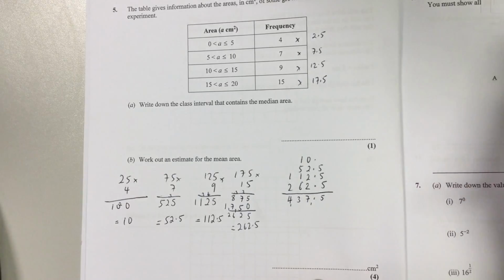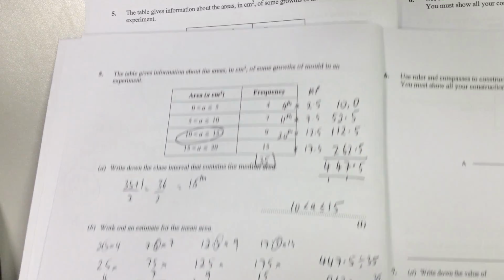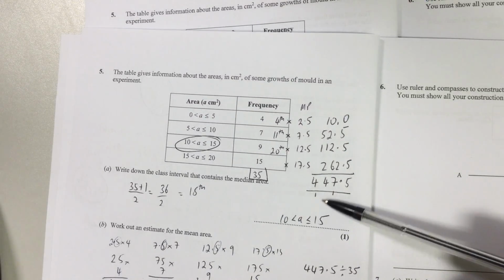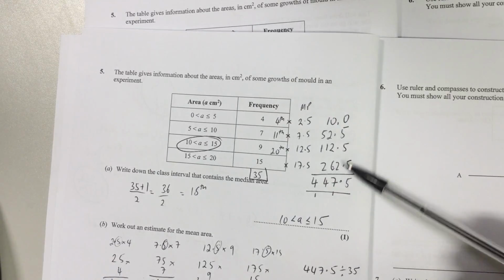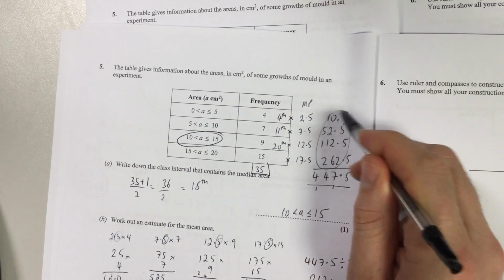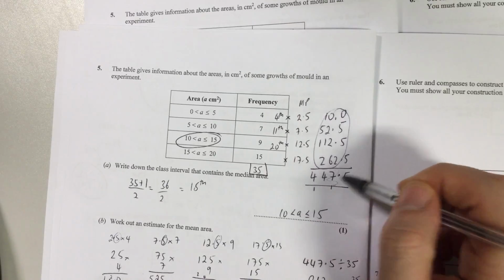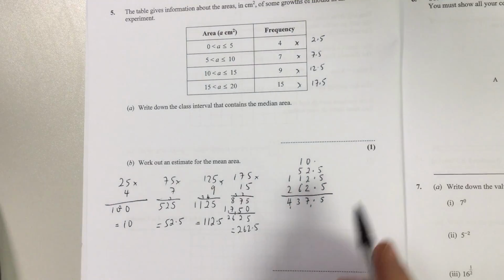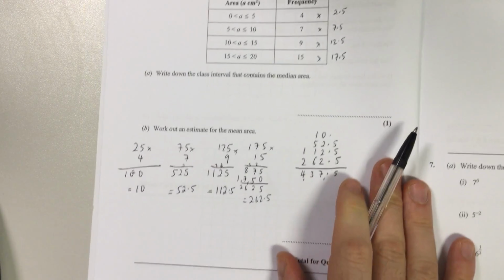Okay, if I look at my other calculation, when I first did it, you can see it's different already. I had 447.5 because I just did this really scruffily, like a lot of you do. You don't line them up properly, and it wrecks your calculation. So you can see when I've done it properly now with structure, I've got it right.